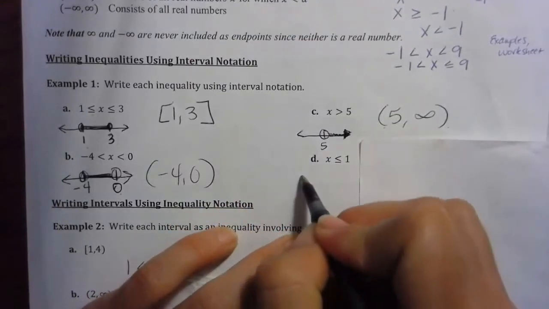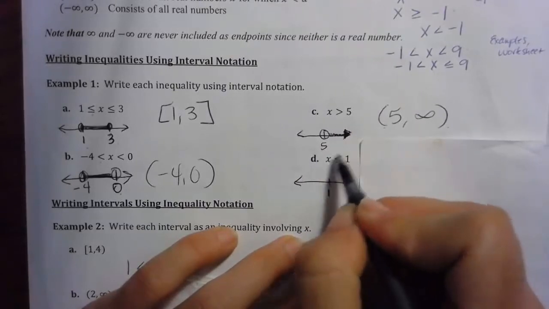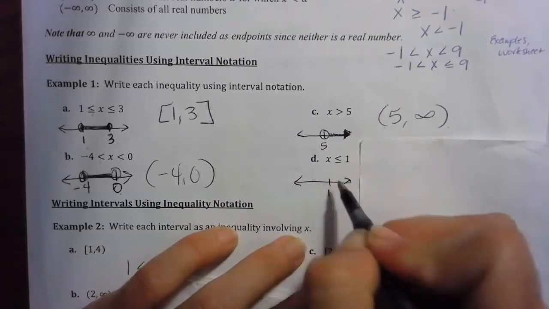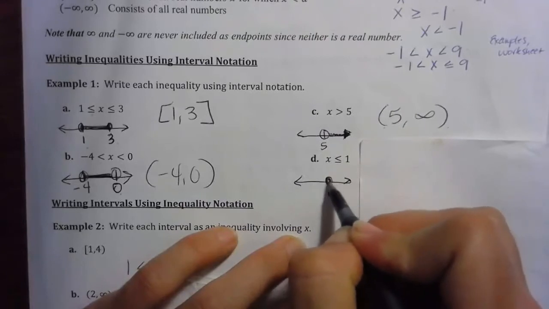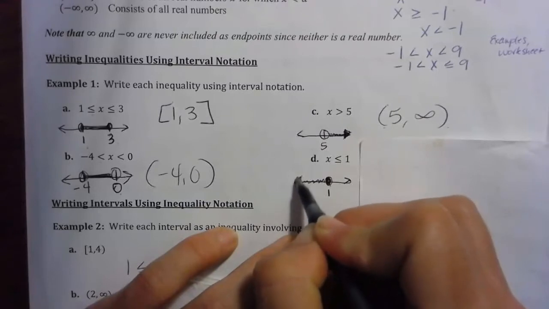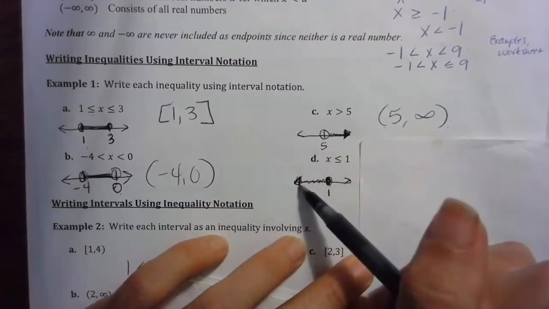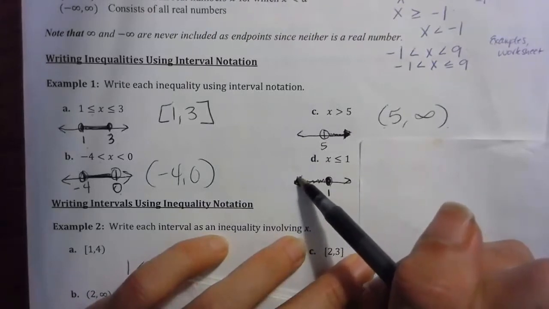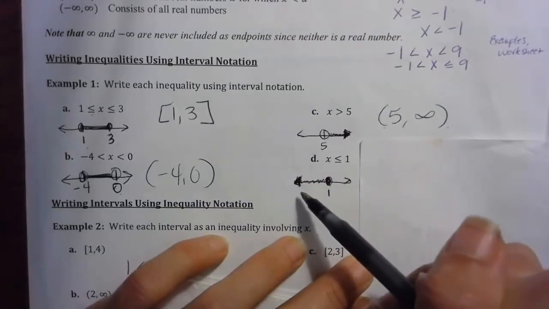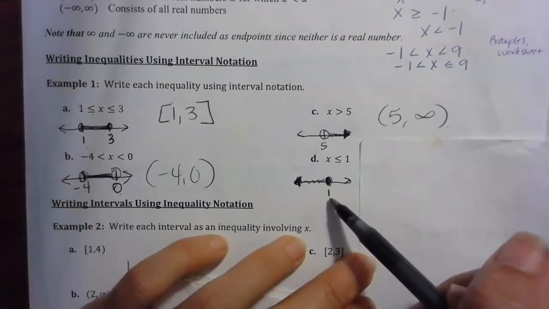x is less than or equal to 1. So here we have 1. Less than or equal to means we're going the other direction, and this time it is included, so I'm going to shade less than or equal to. So now my leftmost endpoint, if you look all the way to the left, my arrow is shaded. So my leftmost endpoint is actually understood to be negative infinity. My right endpoint is the 1.